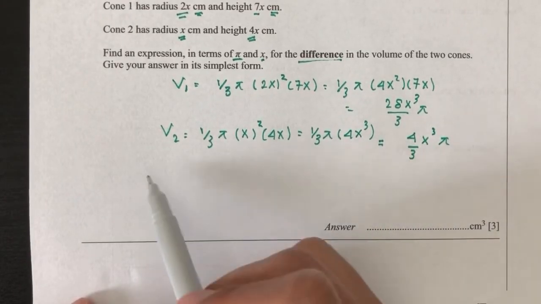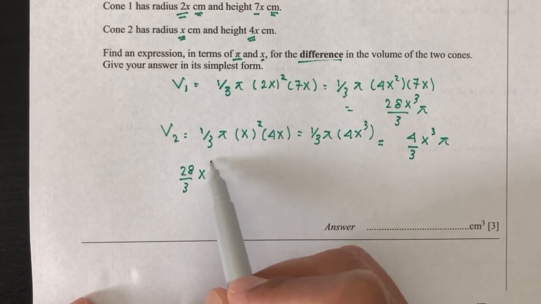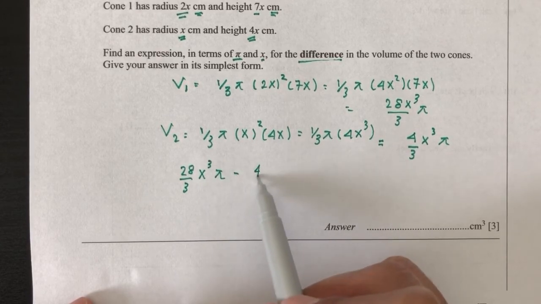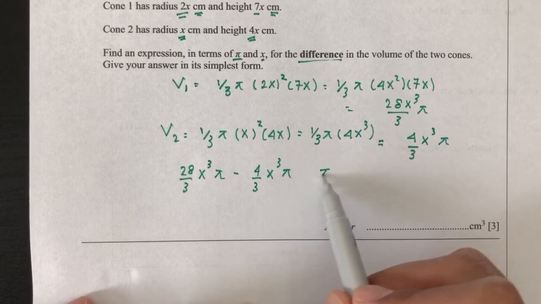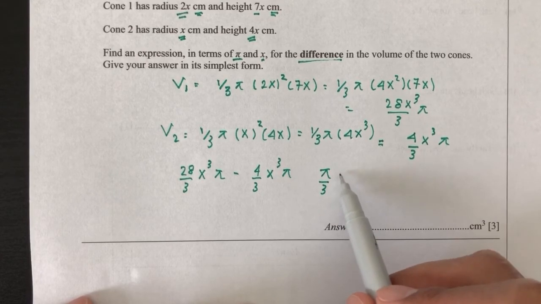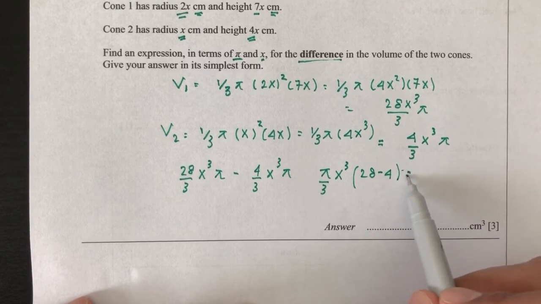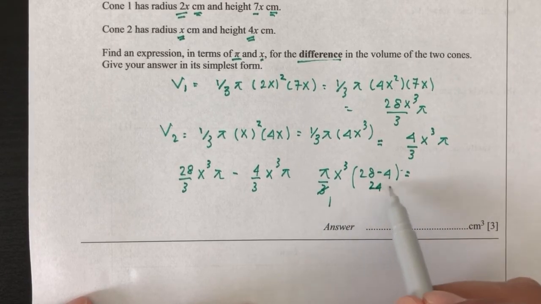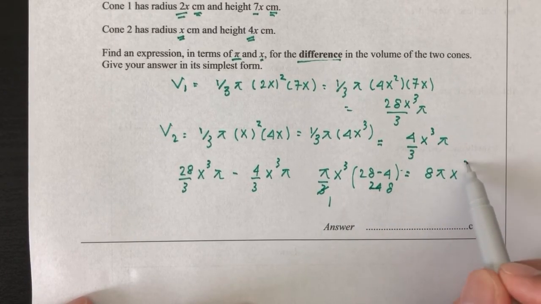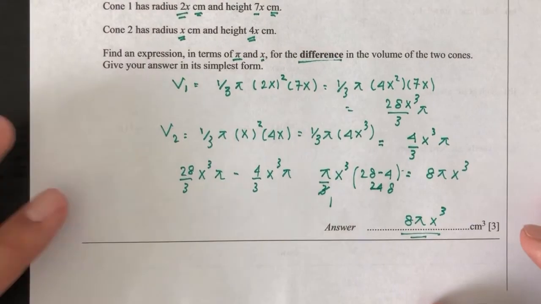So find the difference. So we do v1 minus v2. So 28 over 3 x cubed pi minus 4 over 3 x cubed pi. So let's take pi out and 3 out and x cubed out. We have 28 minus 4. That will be 24 divided by 3, which is 8. So that will be 8 pi x cubed. 8 pi x cubed will be the difference between the two cones. That is question number 19.